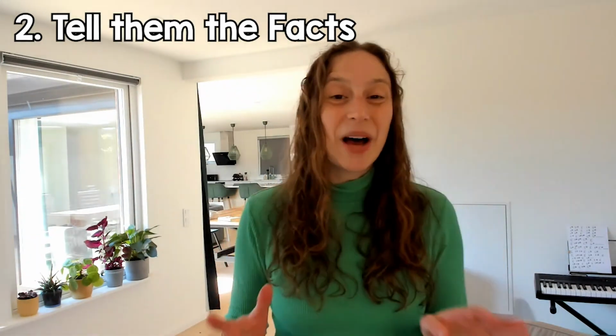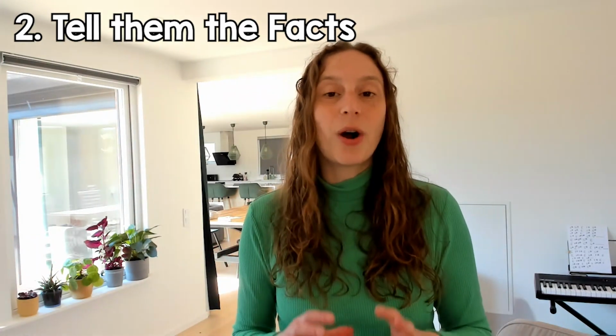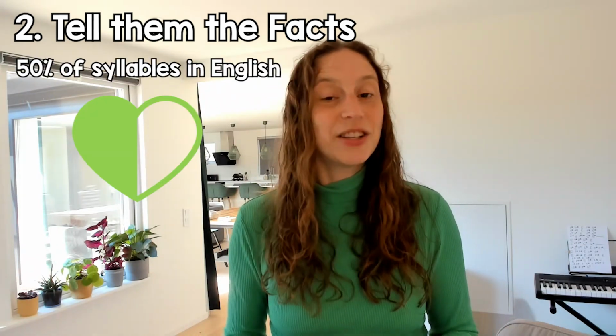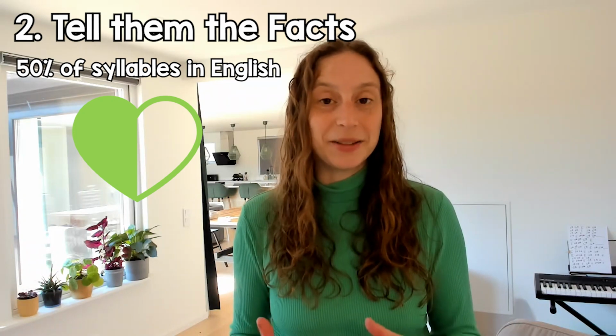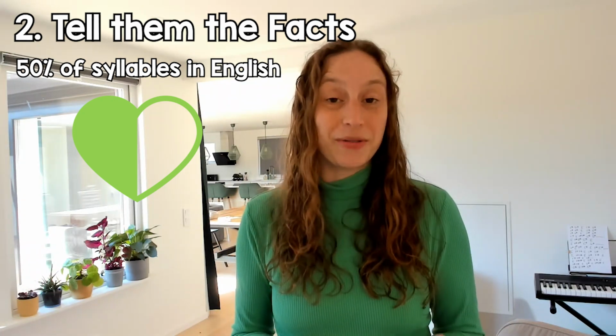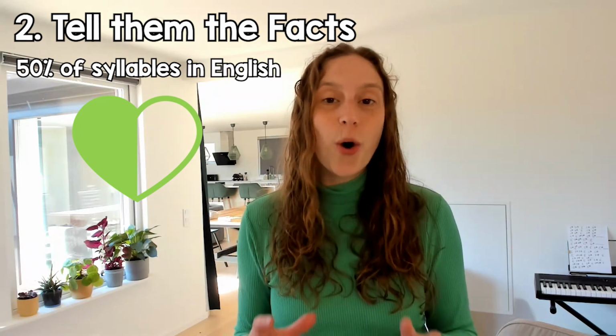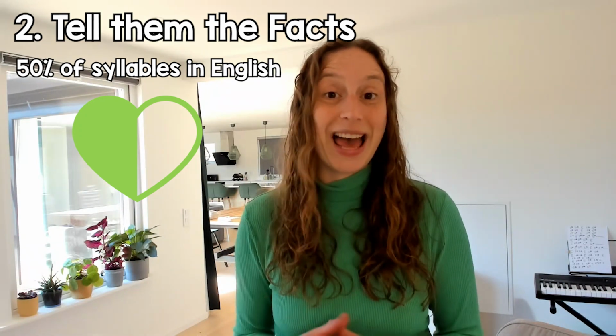Number 2, tell students the fact. My students are always so excited to know that 50% of syllables in the English language are created using closed syllables. This will help them to feel more motivated and excited about the fact that learning the syllable type will unlock so many words that they will be able to read and write.